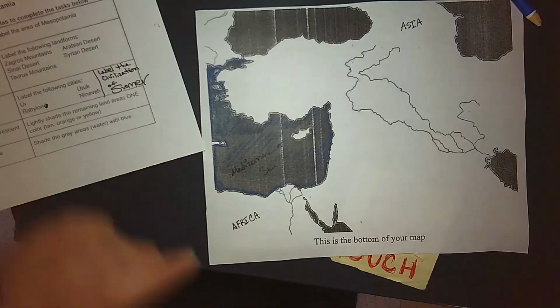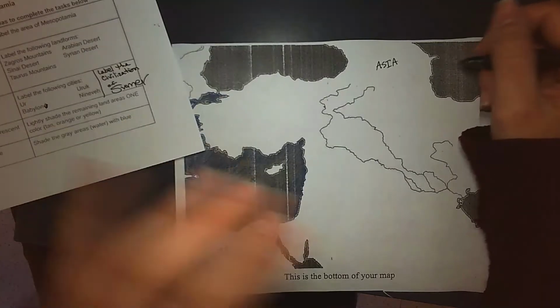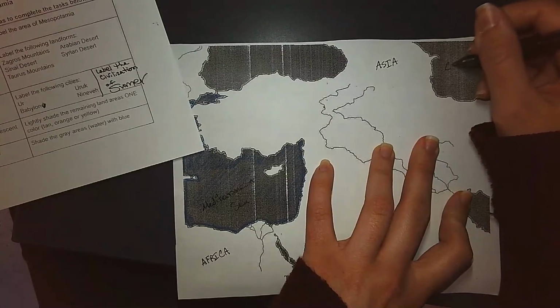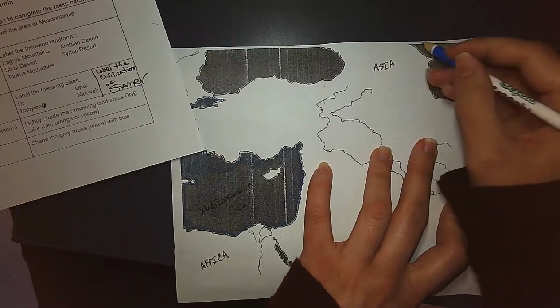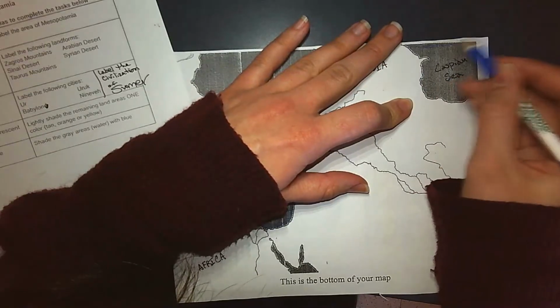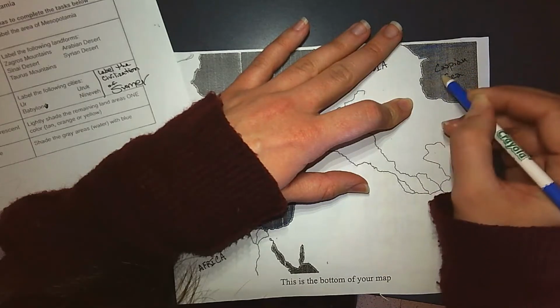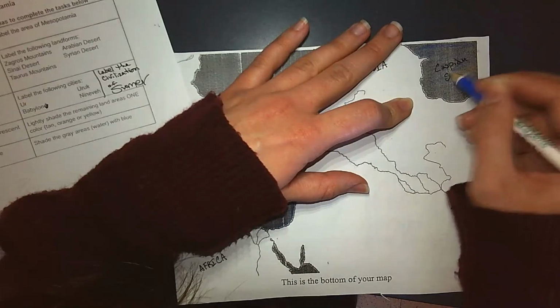There's a couple other seas that we're also going to look at. For example, up here in this corner of our map, we have the Caspian Sea. We're going to label it, and then color it in. It may not be as easy to see the blue on the camera, from where I'm coloring over the gray, and that's okay.